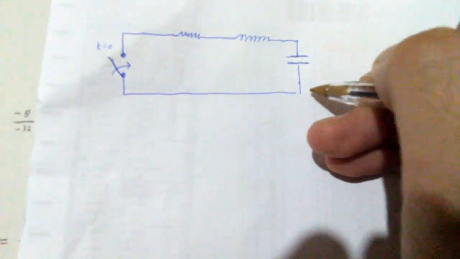And then that's it. Here there is going to be a switch like this. It's going to be closed at t equals 0. I'm going to comment on that in a little bit.